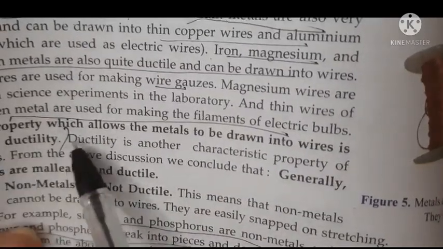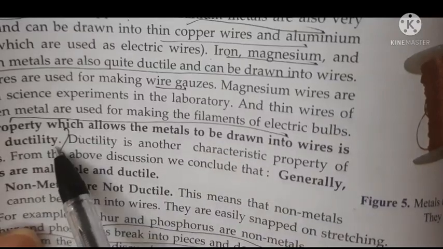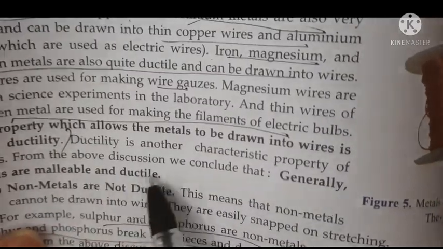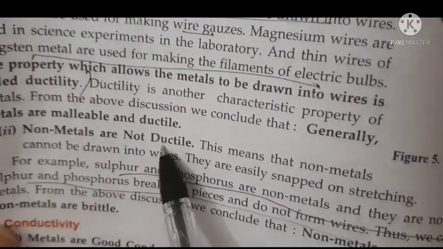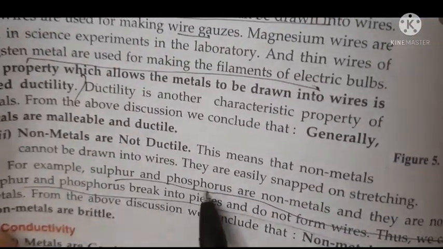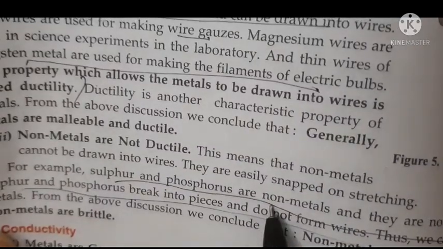Please underline, the property which allows metals to be drawn into wires is called ductility. Generally, metals are malleable and ductile. Students, non-metals are not ductile. Please underline this. Sulfur and phosphorus are non-metals and generally they are powdery.